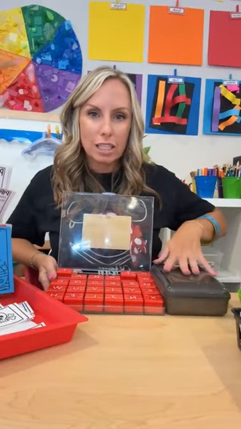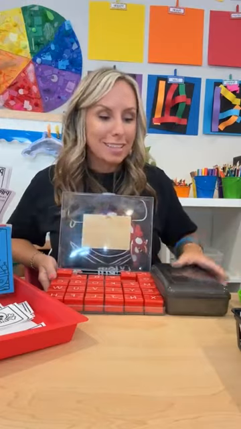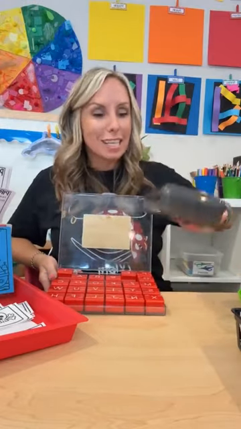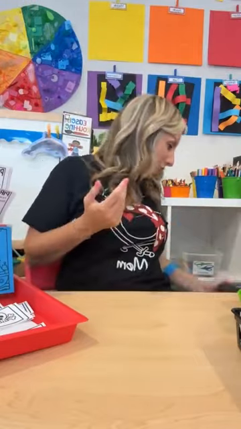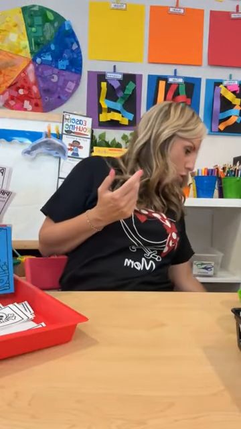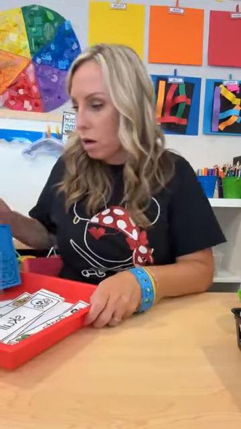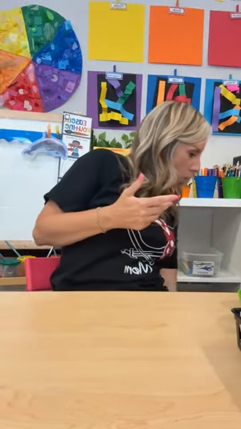I like putting the kinetic sand in pencil boxes because it makes less mess. And again, you could do this also for a center time activity or small group or morning arrival time, whatever you want to do.